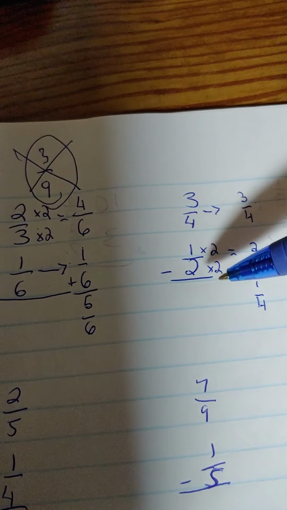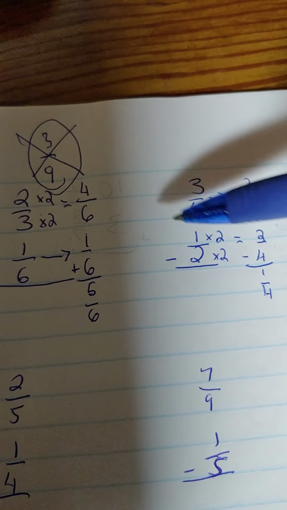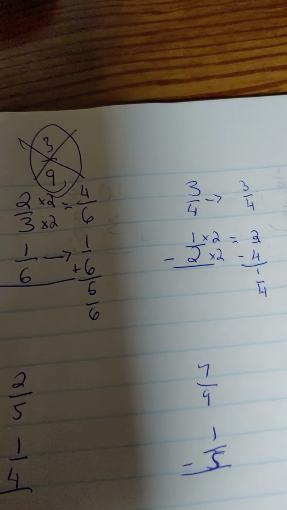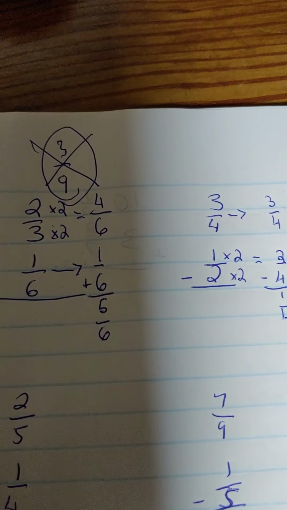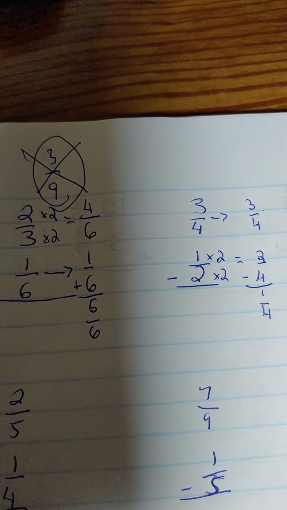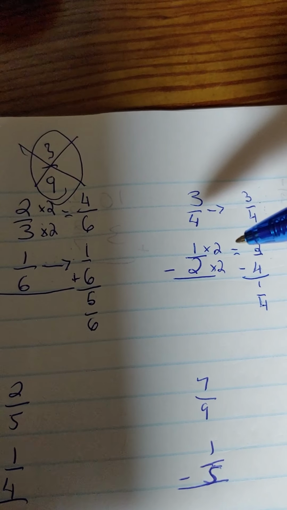Now, keep in mind, we won't always be using 2. I just wrote down these 2 problems randomly. It happened that the common number to multiply by was 2. That will not always be the case. Theoretically, you can get anything from 2 to 2 million to 2 trillion, whatever. In this case, it just happened to work out to be 2. But again, theoretically, you can get any number.